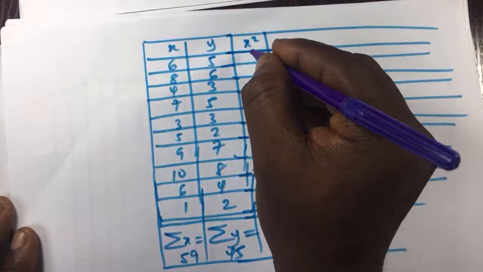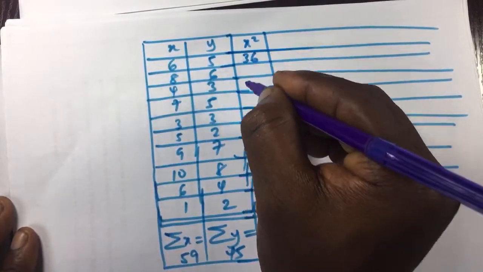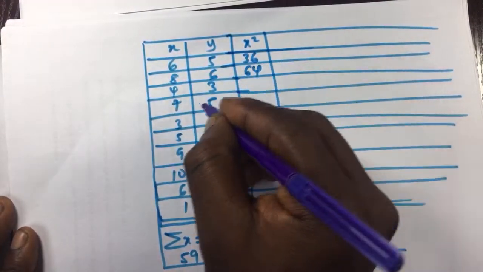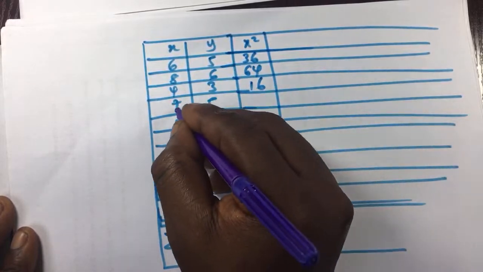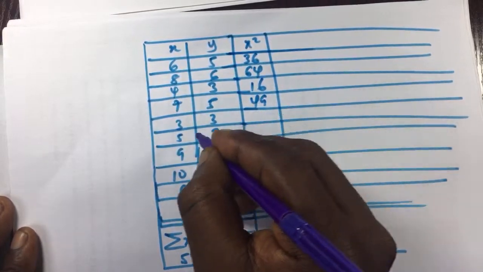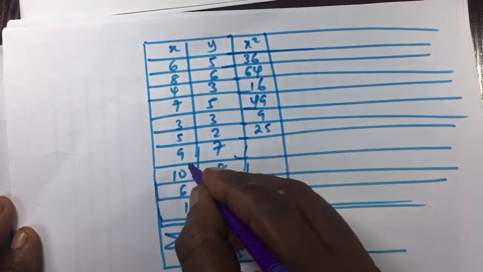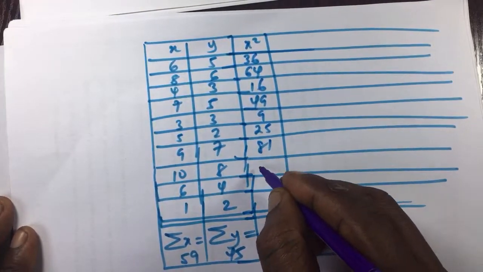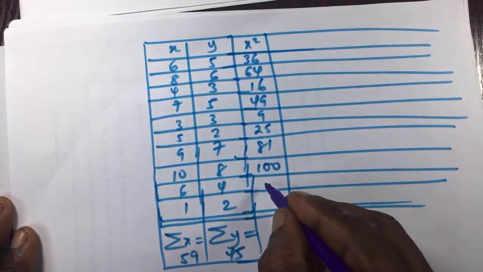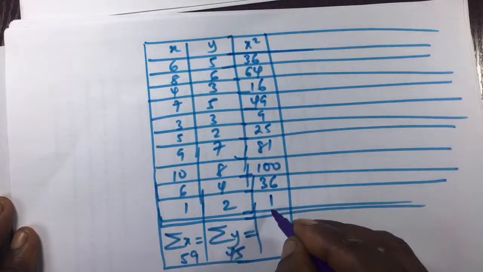So what is x squared? 6 squared will be 36. 8 squared will be 64. 4 squared is 16. 7 squared is 49. 3 squared will give us 9. 5 squared will give us 25. 9 squared will give us 81. 10 squared will give us 100. 6 squared will give us 36. And 1 squared will give us 1.